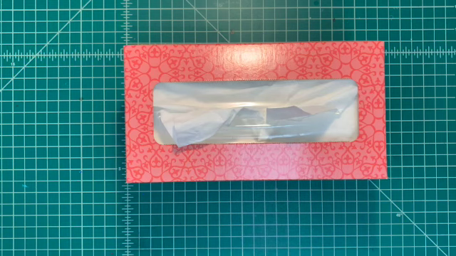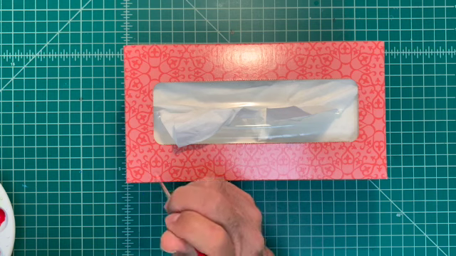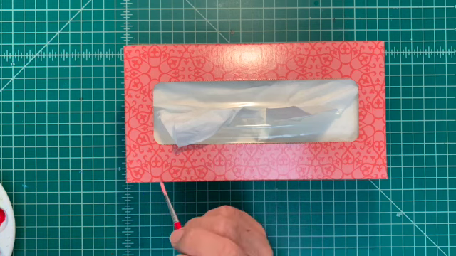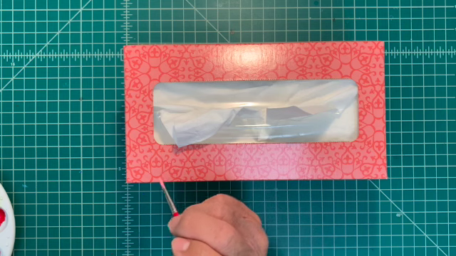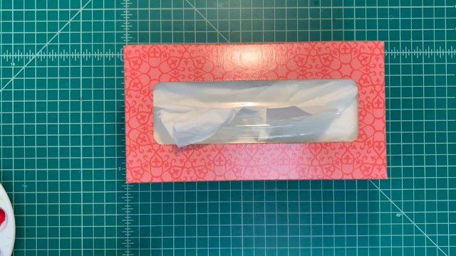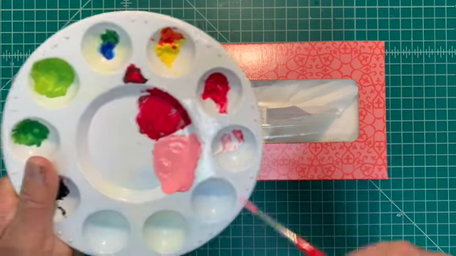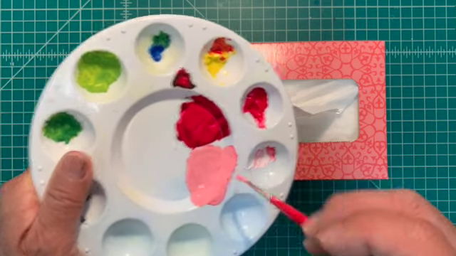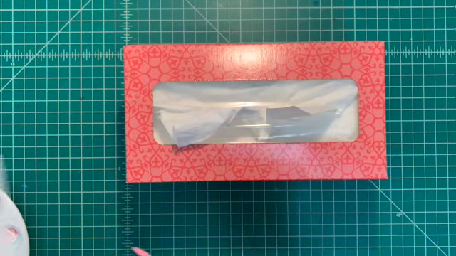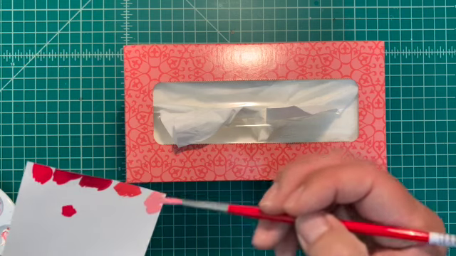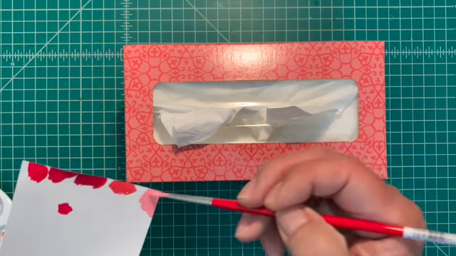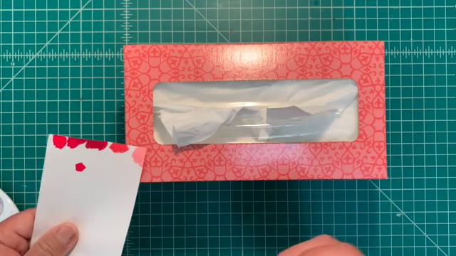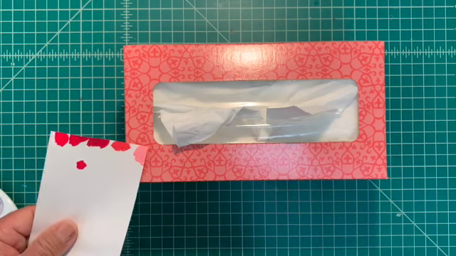Okay, so now I'm going to match that. And so from here to here, obviously this is lighter in value than that, so I just added some more white to what I had mixed earlier. I hope you can see this. Let me see if I can show. So here it is right here. And here's my little test paper. Lay it down. And let's say if you're satisfied with that, then that's good.